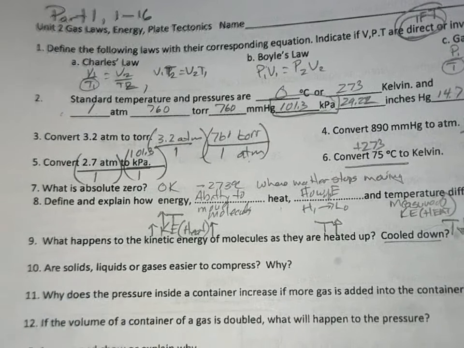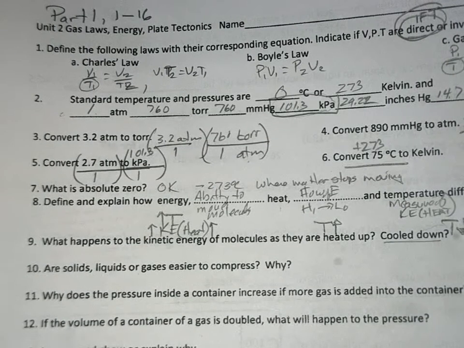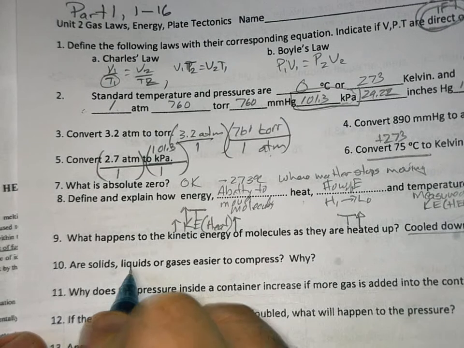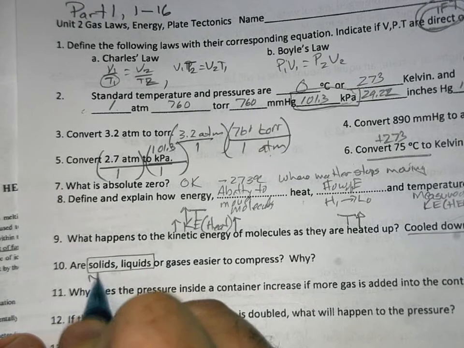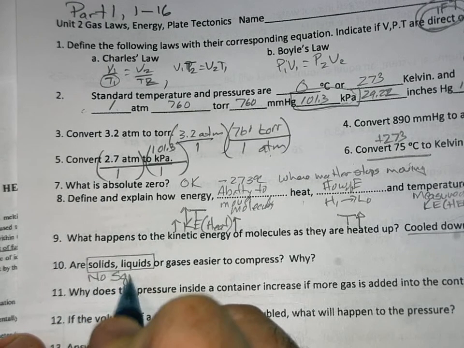Number 10, are solids, liquids, or gases easier to compress? Okay, liquids and solids cannot be compressed. No squeezing here. That's what compress means.